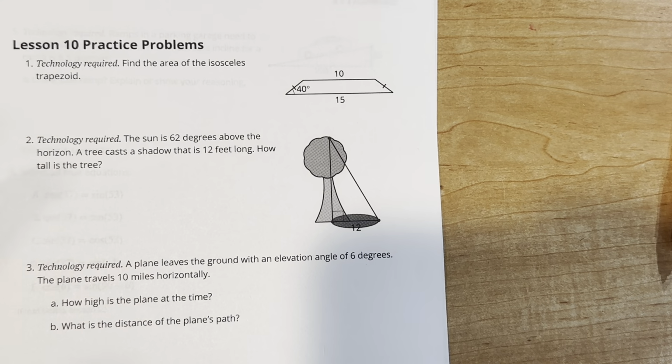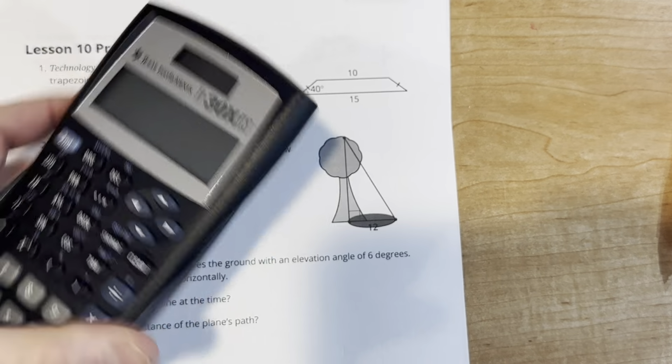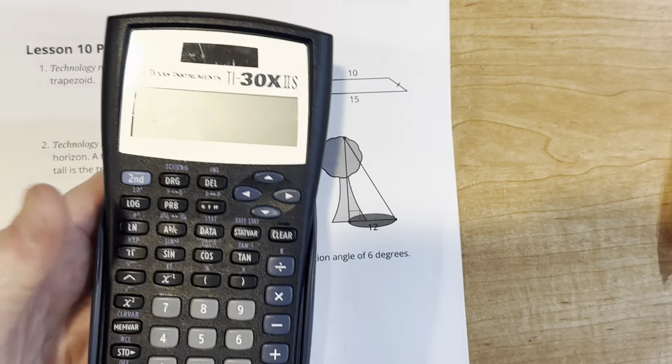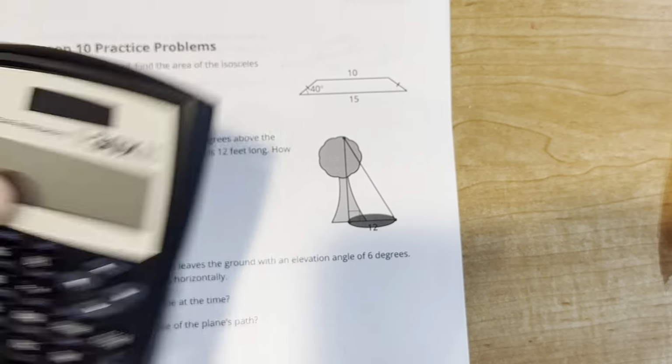All right, here we go. Lesson 10, practice problems. Technology required. They're talking about a calculator, so don't be alarmed. Make sure you got one of these. I'm noticing these are disappearing from class too. I need my classroom set of calculators, so bring them back if you know you got one.